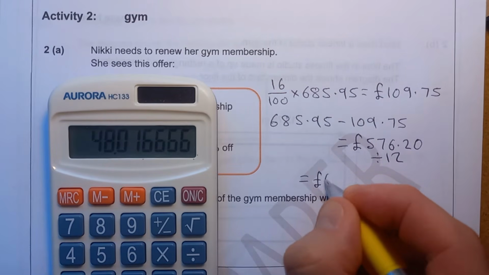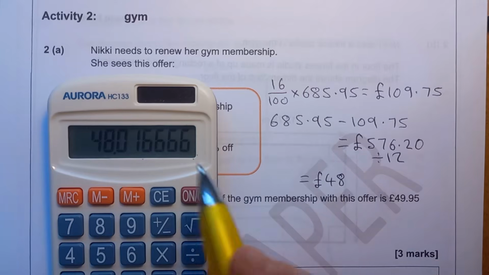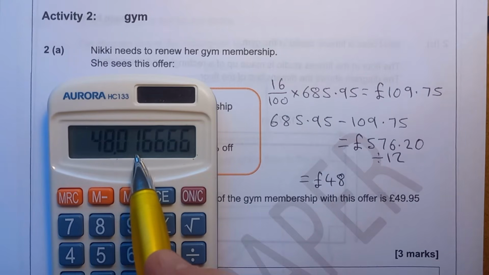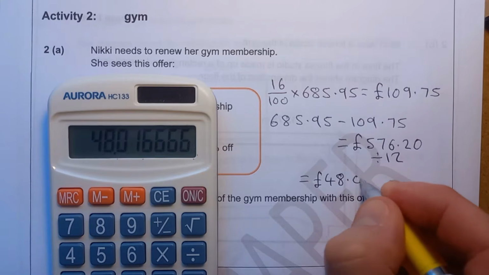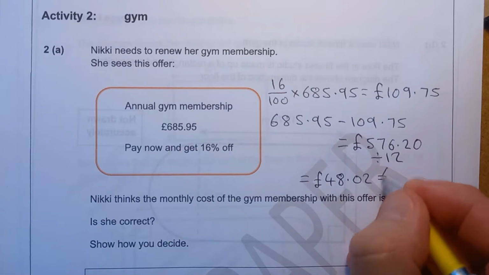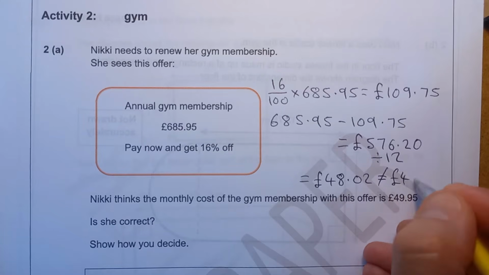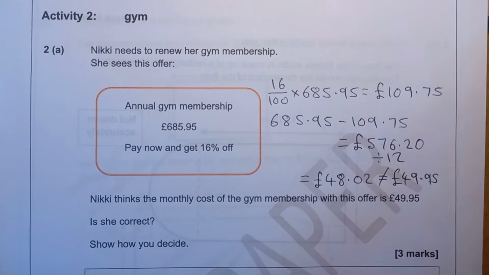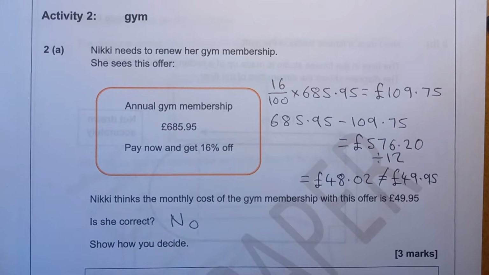And we get £48. Again, we want money, so we want 2 decimal places, 0, 1. But this is bigger than 5, so it's going to be £48 and 2p. Well, that is not equal to 49.95. So is she correct? No, she's not.